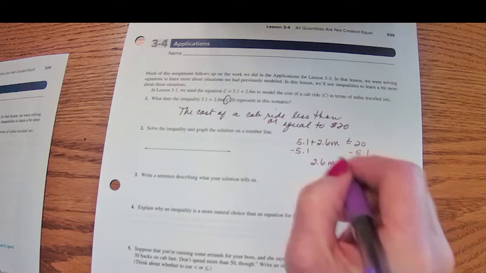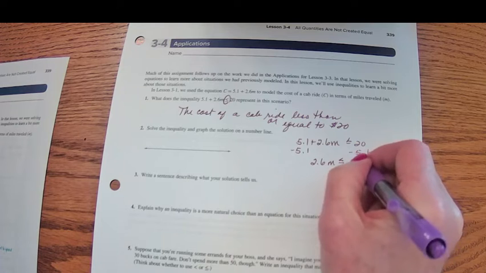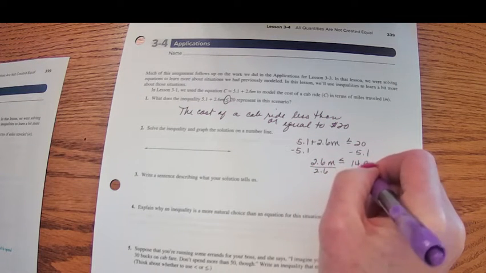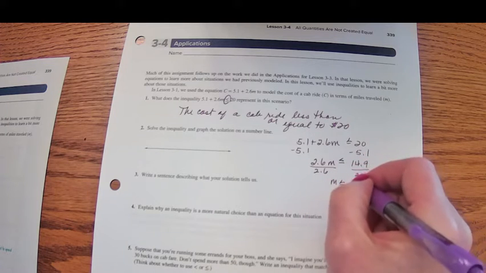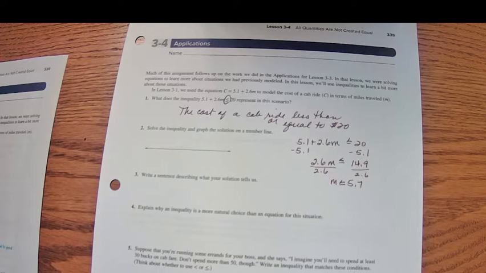So now we have 2.6m is less than or equal to 14.9. Dividing both sides by 2.6, we have m is less than or equal to 5.7. You can go 5.7 miles or less for $20.